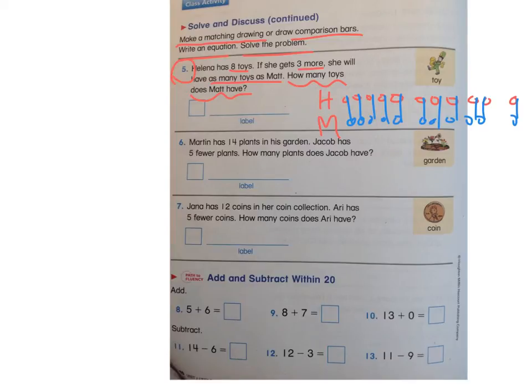So that means Matt has 11 toys, and the way we got this answer was with the equation Helena has 8 toys plus 3 more toys gives her the amount that Matt has, which ended up being 11 toys.